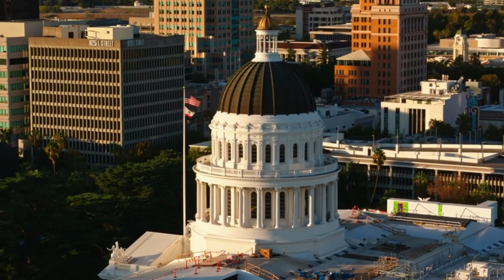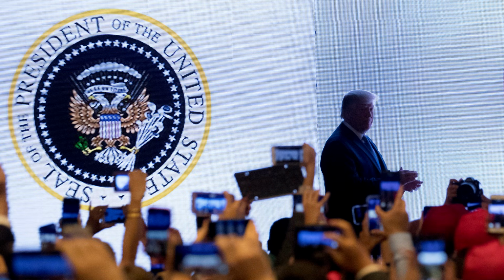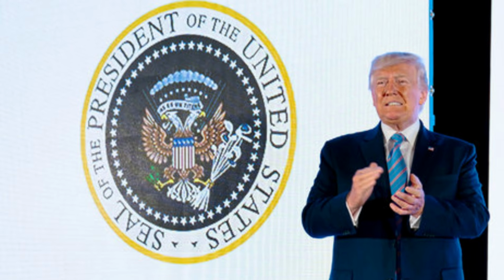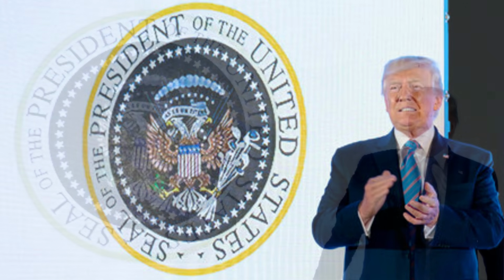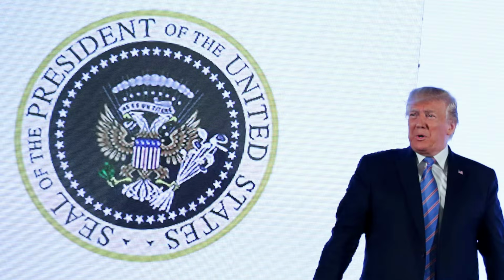In 2019, during a conference in Donald Trump's first term, a different presidential seal briefly appeared behind him. It showed a double-headed eagle and instead of arrows, it was holding golf clubs. It was quietly removed and most people never noticed.